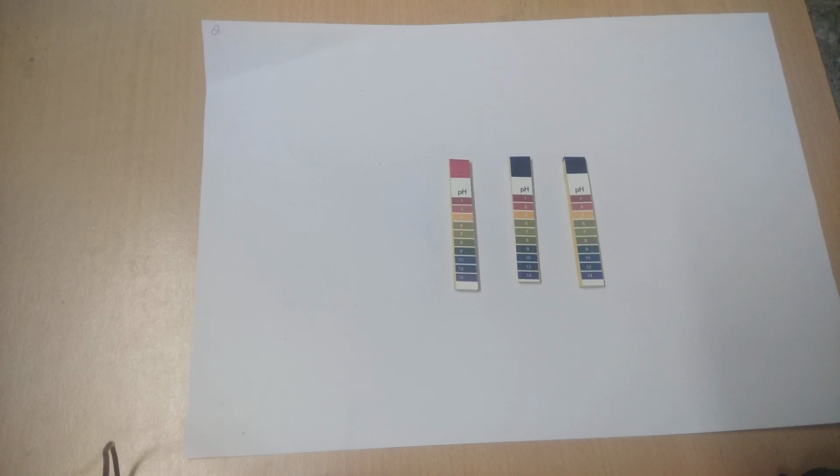Now we will learn about what is pH and why it is important for us. pH is used to measure the basicity and acidity of a solution. The amount of hydrogen ion concentration in a solution determines its pH.